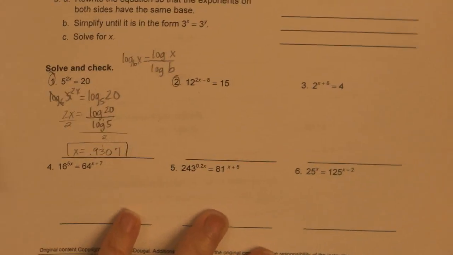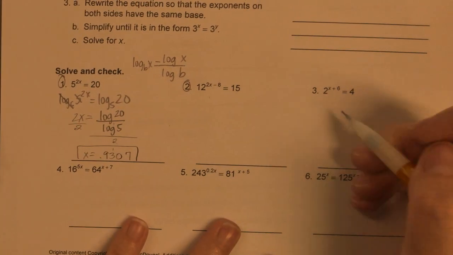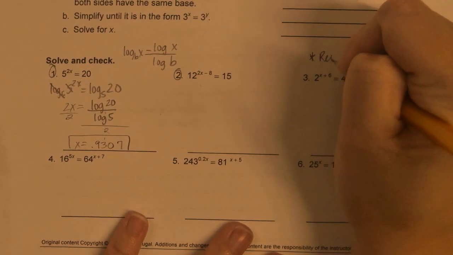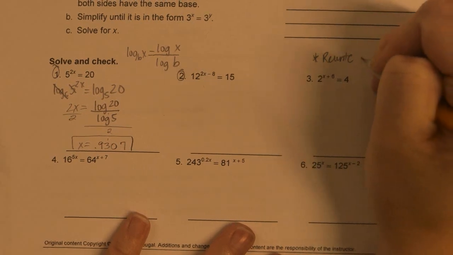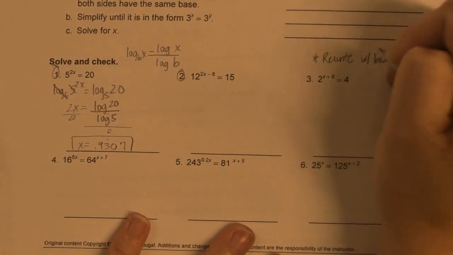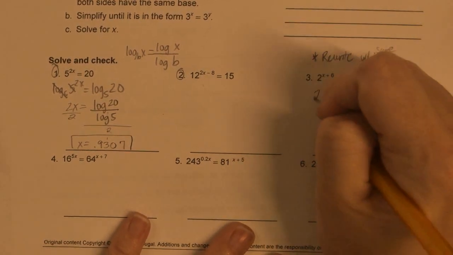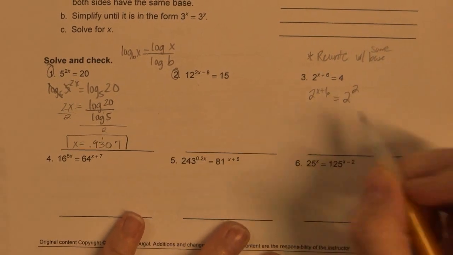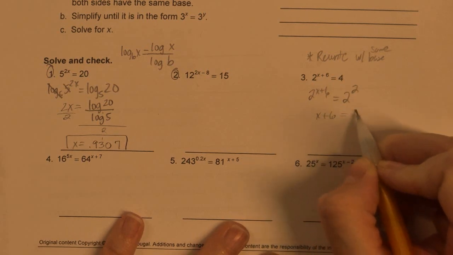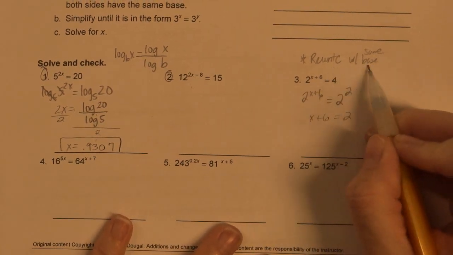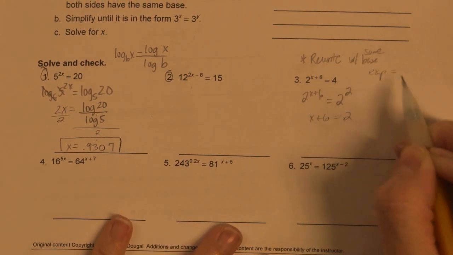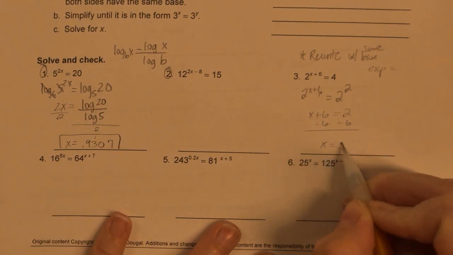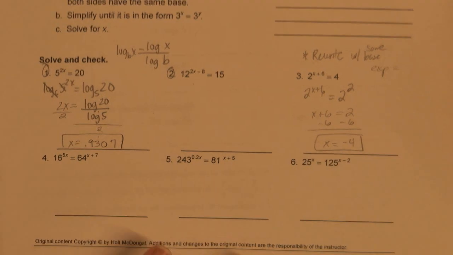3. Okay, so 1 and 2 you could use a calculator. When you can't use a calculator, you always want to rewrite with the same base. So what base can I use? Yeah, let's use 2. So this one already is written in terms of 2. This would be 2 squared. Once you have the same base, then you set the exponents equal. So rewrite with the same base, then you set the exponents equal. Okay, so then you just subtract 6 from both sides. X equals -4. There you go.